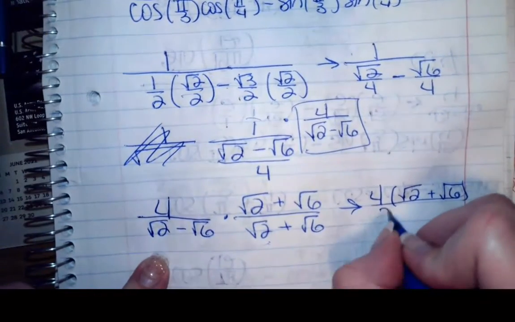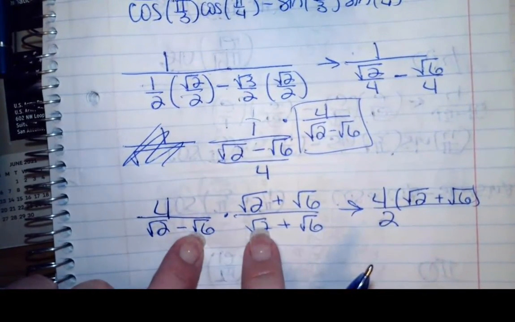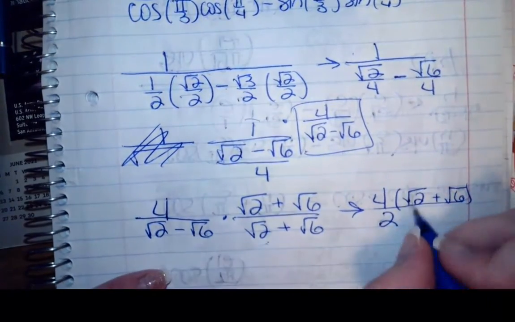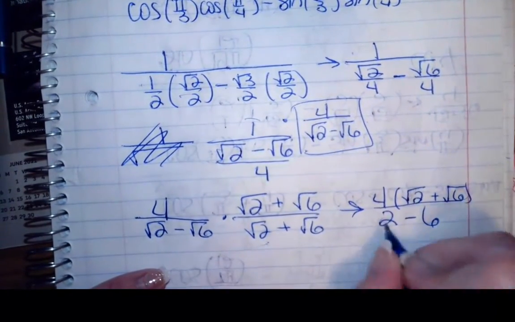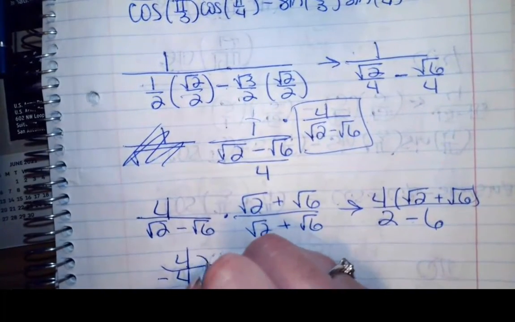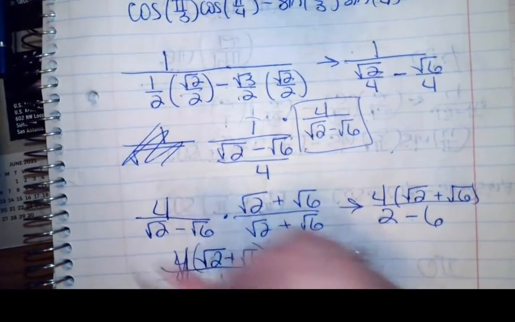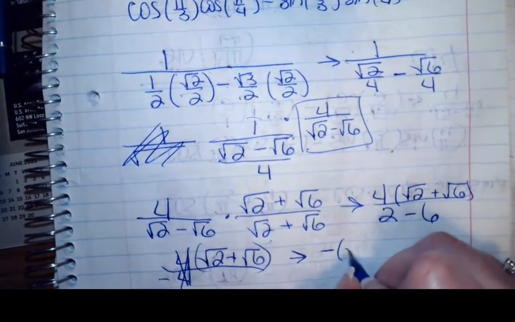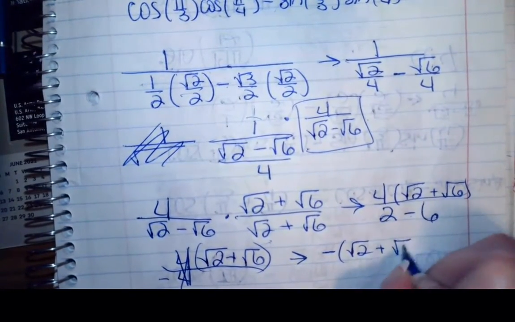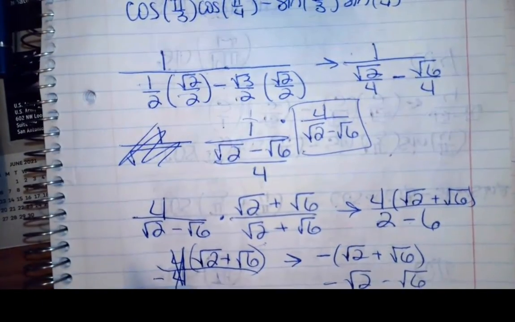So root 2 times itself is 2. This is going to be a positive root 12 and a negative root 12. And then I'll have a minus 6. So 2 minus 6 is negative 4. And I end up with root 2 plus root 6. So that reduces to a negative root 2 plus root 6, or negative root 2 minus root 6.